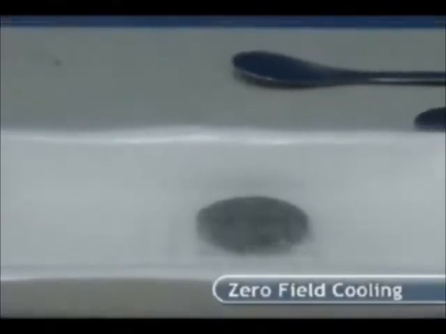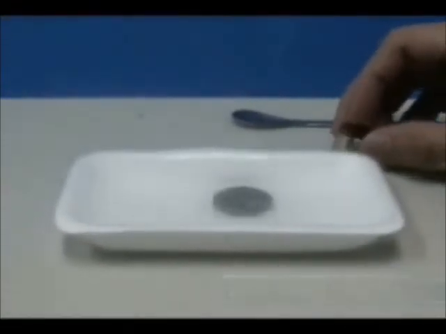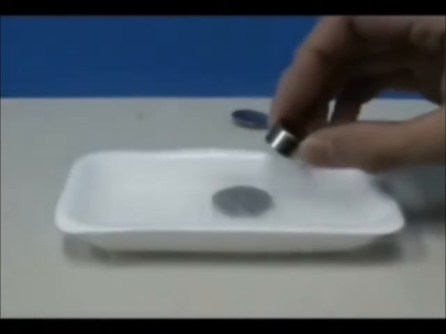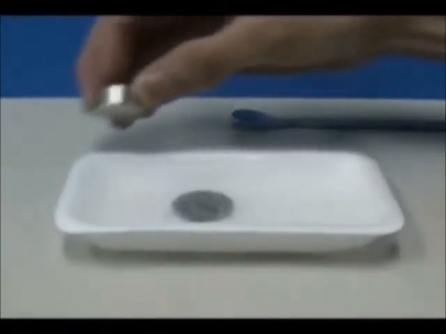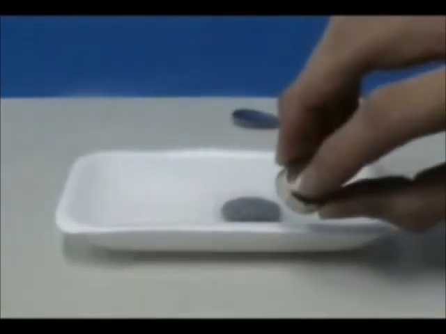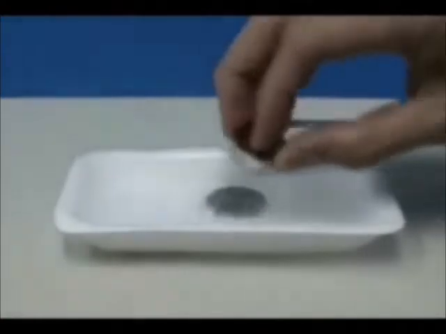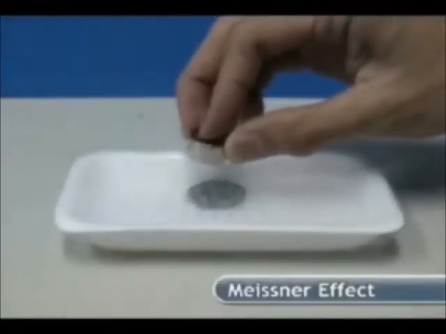In the process of cooling, the superconductor was not placed near a magnet. We call this cooling condition zero-field cooling, which means the superconductor is cooled with no outside magnetic field influence. After the superconductor has established superconducting properties, as the magnet approaches the superconductor, a strange reaction occurs. The magnet is repelled. This effect is called the Meissner effect.